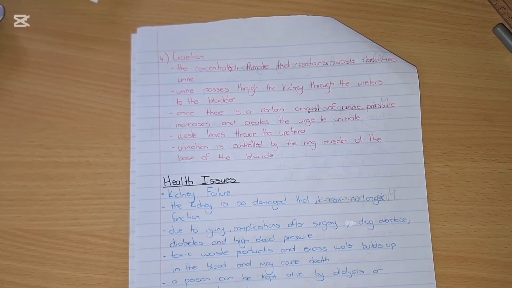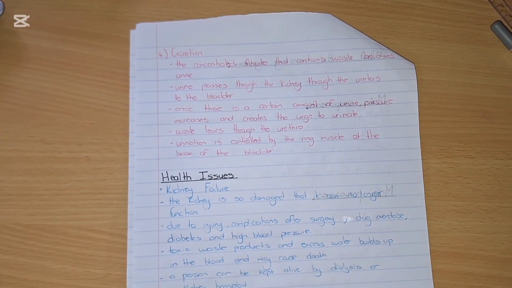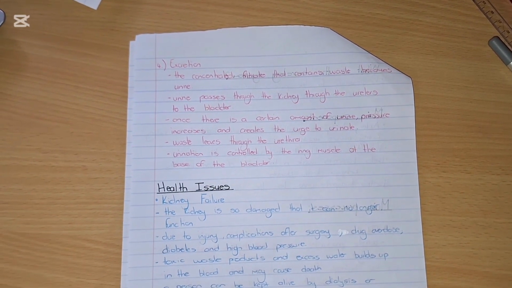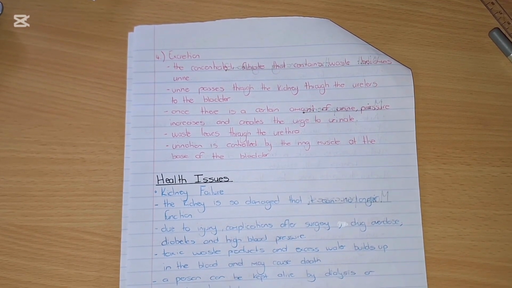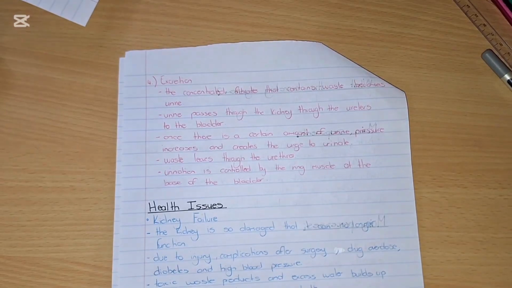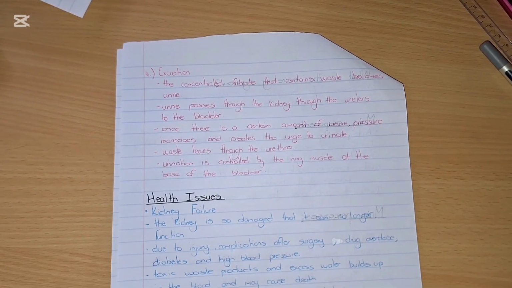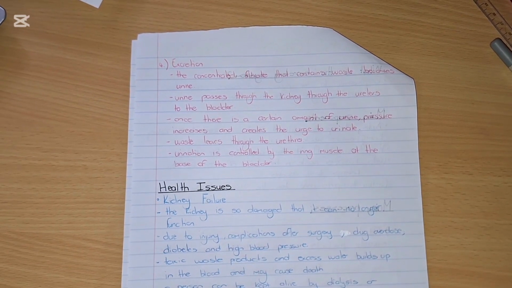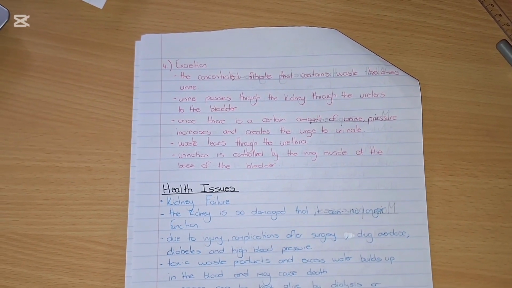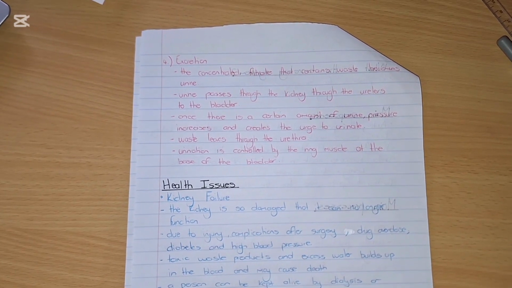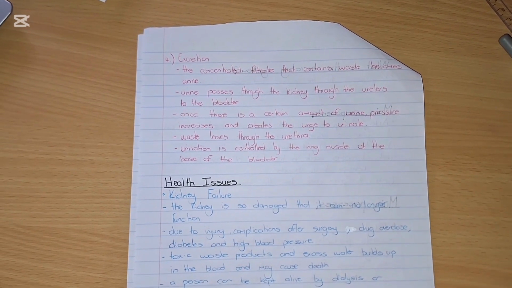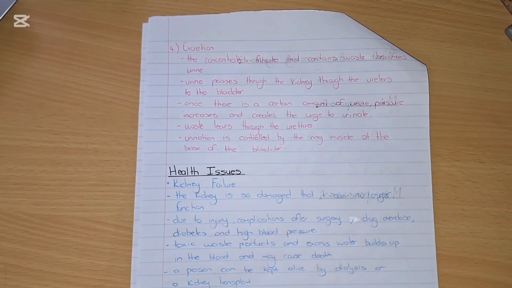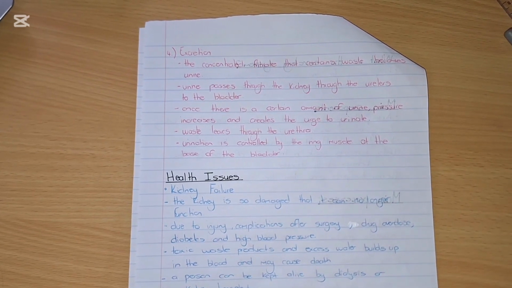After that filtration process, there are still some useful substances in that filtrate, and then they are reabsorbed. The same thing happens with the blood, where after filtration, there are still some waste products in the blood that are then added to the filtrate. So that filtrate that contains waste products becomes urine, and the urine passes from the kidney through the ureters to the bladder. And once the bladder has got a certain amount of urine, it creates pressure and the urge to urinate. And then that urine, along with the waste, leaves the body through the urethra. And urination is controlled by the ring muscle at the base of the bladder.